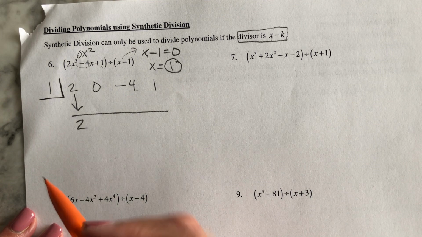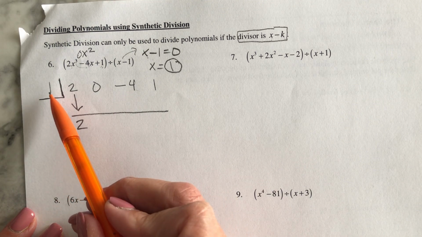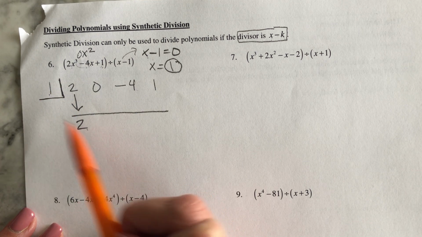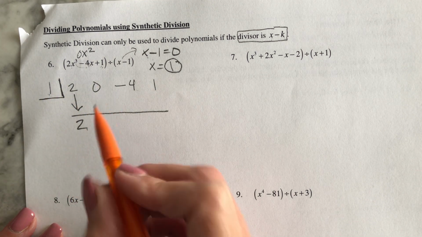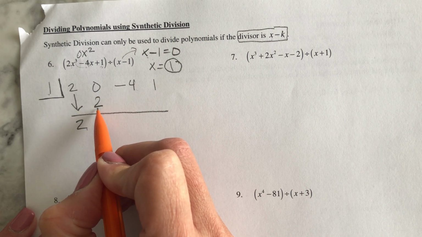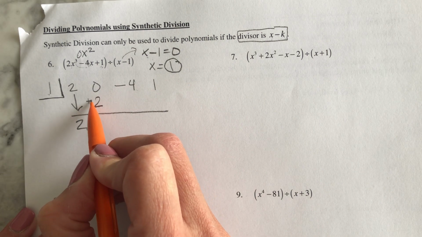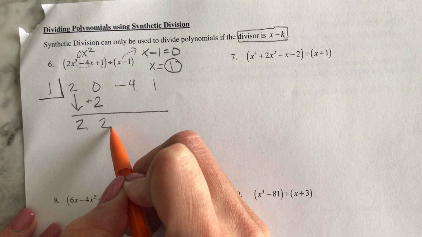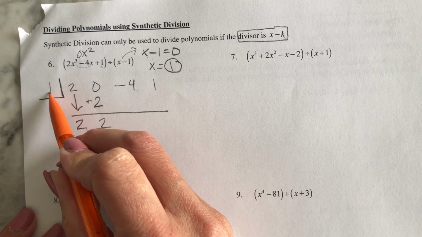So your process is to multiply, then add. So I'm going to take my divisor and multiply it to this number 2. So 1 times 2 is 2. That goes under here. And now we're going to add. 0 plus 2 is 2. And then you start your process again.